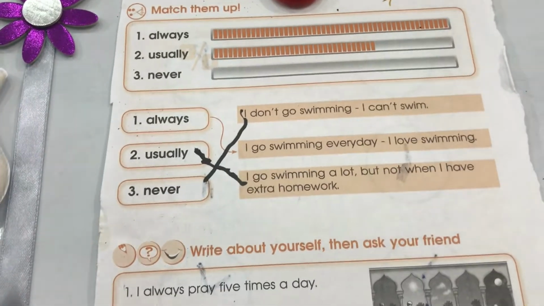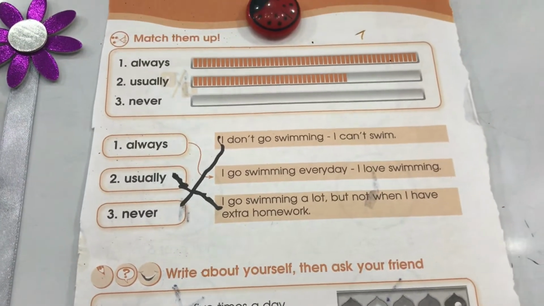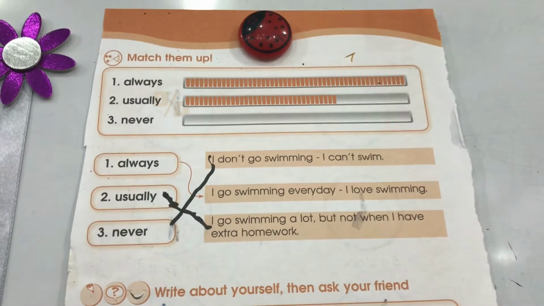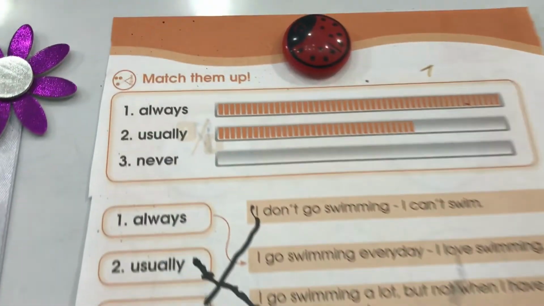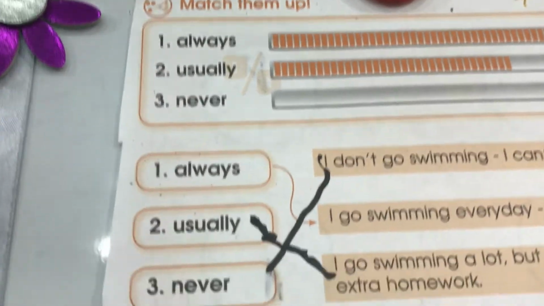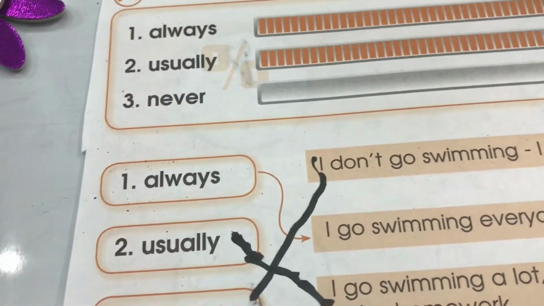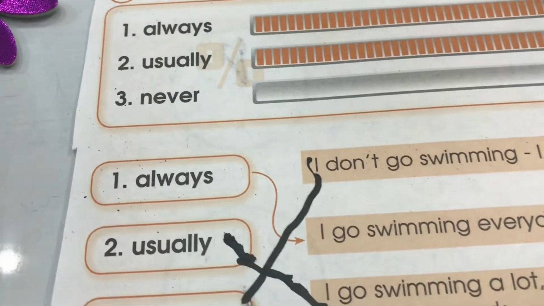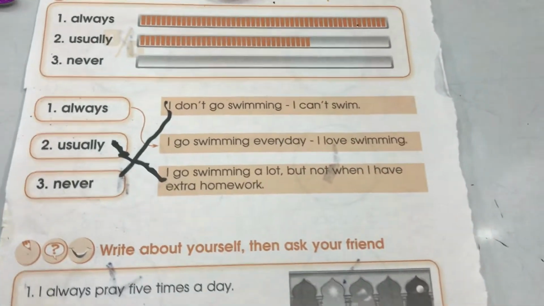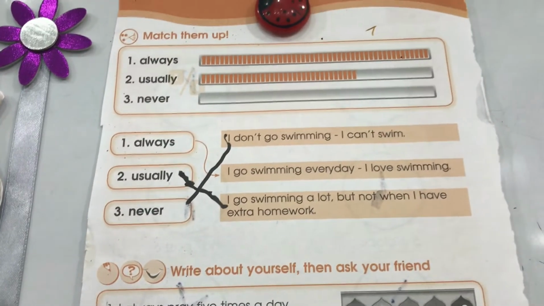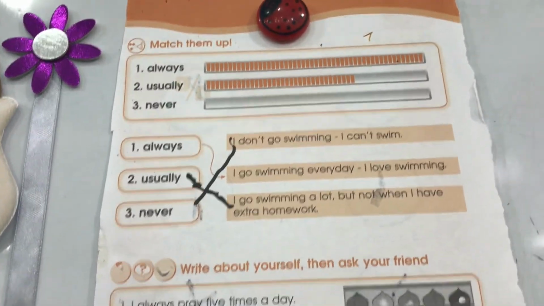Always means you can do anything every day. But usually, you can do anything for 5 times or 4 times a week. But when you have extra exercise or extra homework, you can't.